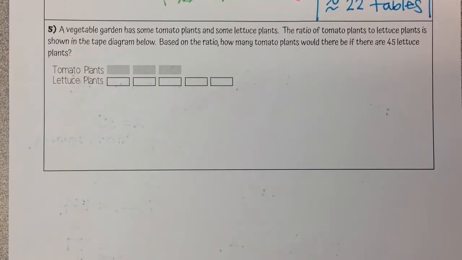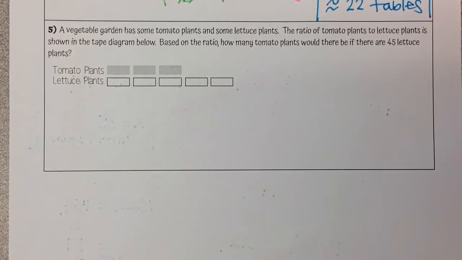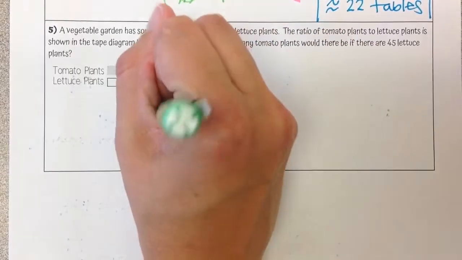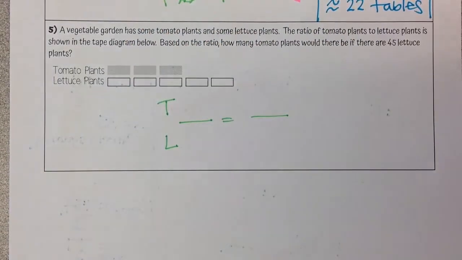All right, one more problem. A vegetable garden has some tomato plants and some lettuce plants. The ratio of tomato plants to lettuce plants is shown in the tape diagram below. Based on the ratio, how many tomato plants would there be if there are 45 lettuce plants? So we are going to be writing a proportion. I'm going to set that up. We are comparing tomato plants to lettuce plants.